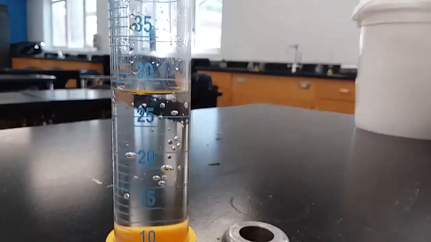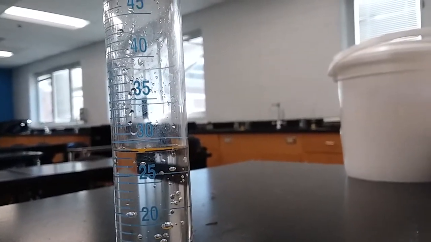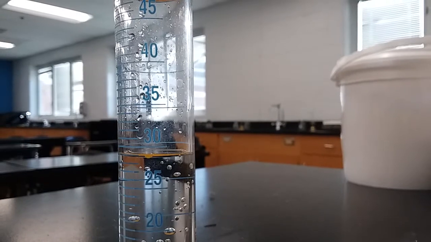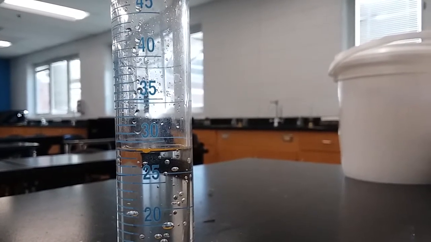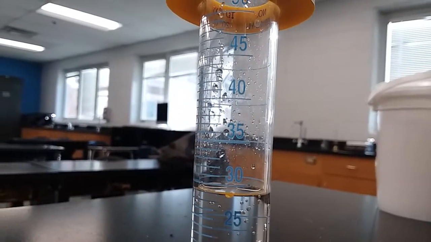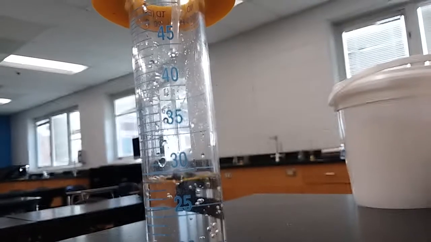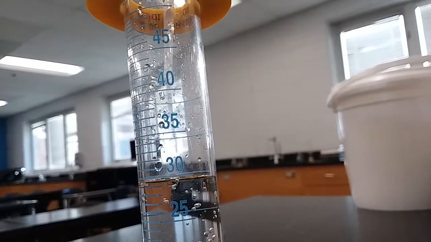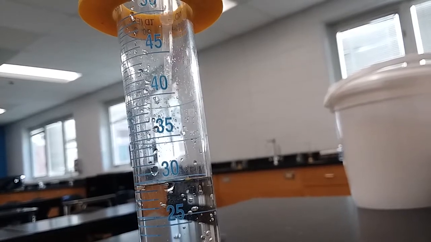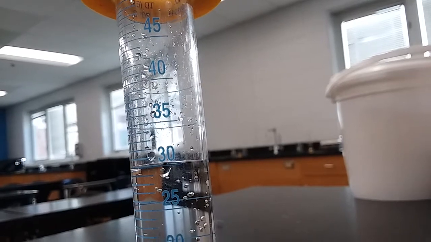Next, I'm going to measure the volume. So over here, I have a graduated cylinder, and let's say that I wanted to get 30 milliliters of water in there. I'm not at 30 milliliters now. I'm just a little bit below. So let's get that meniscus to be right under. There we go.